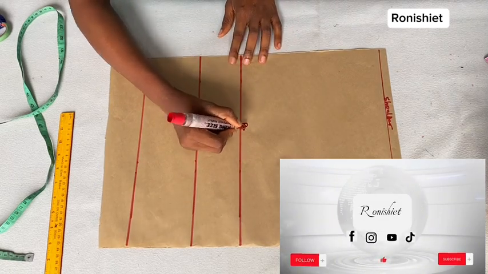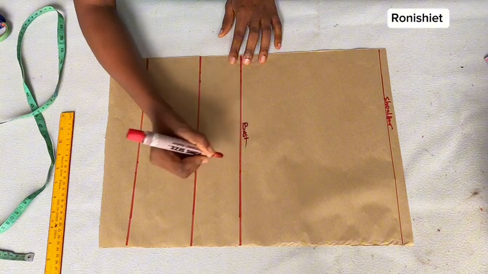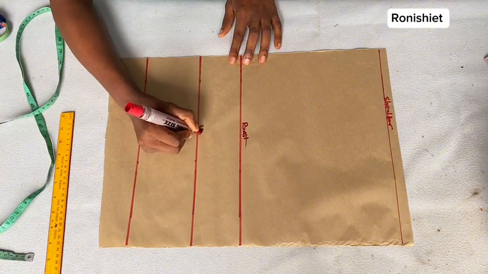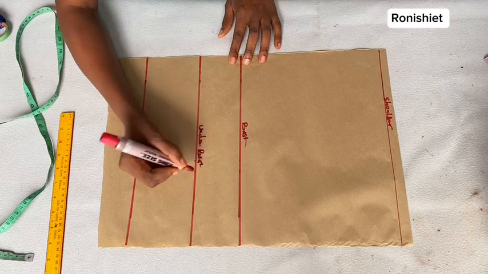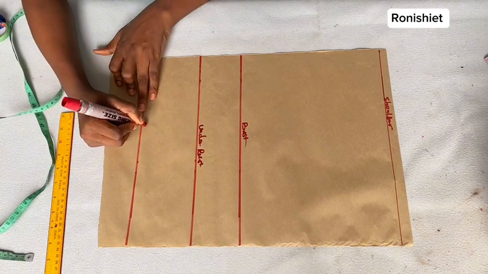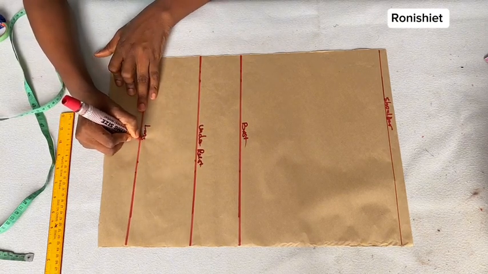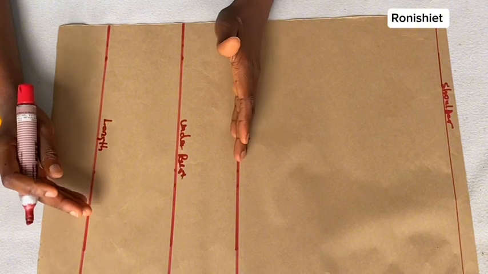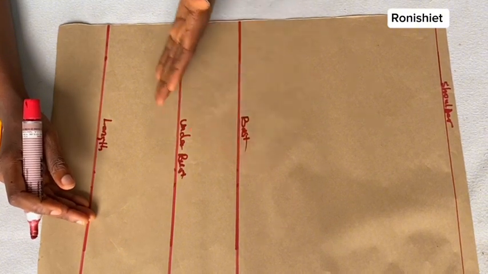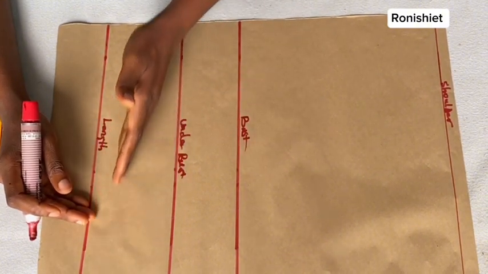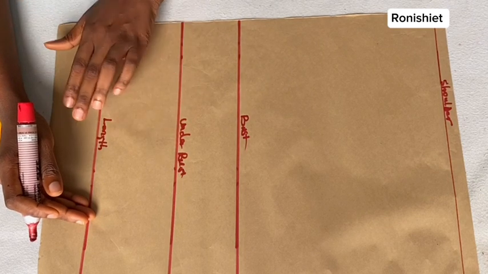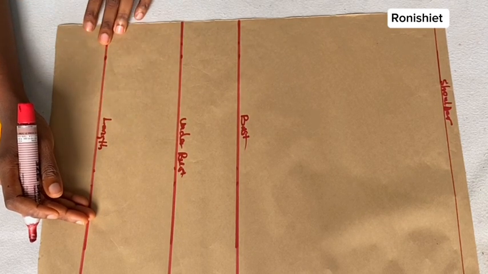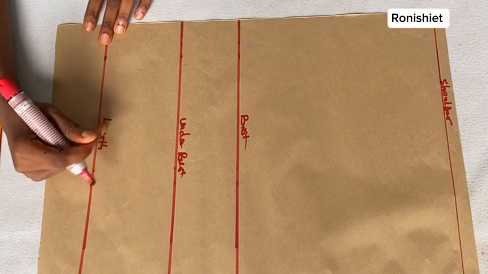And now this point is my bust line. So I'm just going ahead to label it out. This is the bust, this is the waistline, and this is the length of the blouse. Like I said earlier, some bustiers or some corset tops might literally require you to mark out your waistline. It all depends on the style before you can go ahead to mark out the length of the top. So now this is what you're going to do.